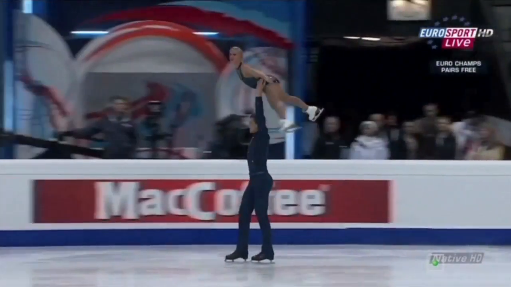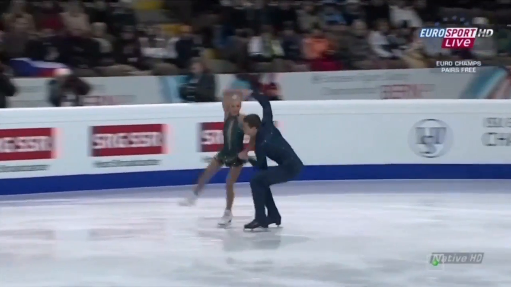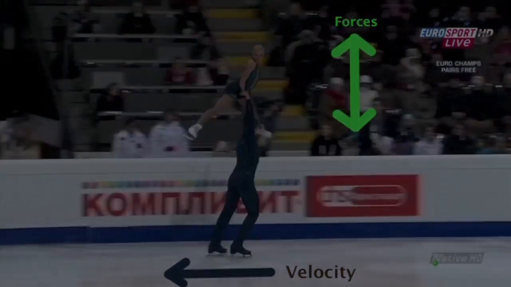You can see this during this lift in the skating video. The skaters continue forward at the same rate even though there are clearly forces acting in the vertical direction.